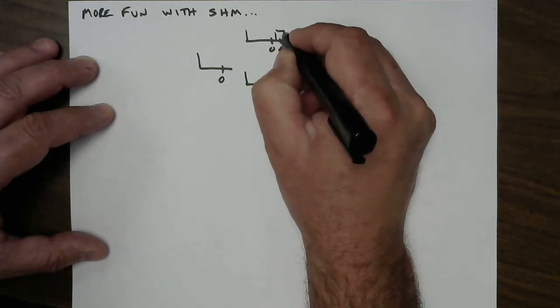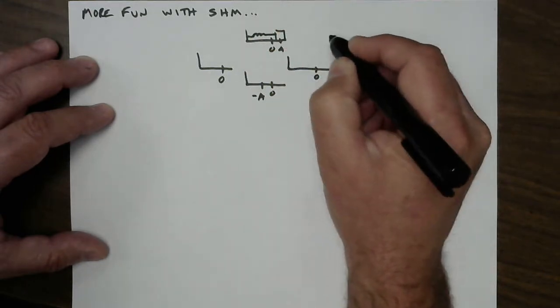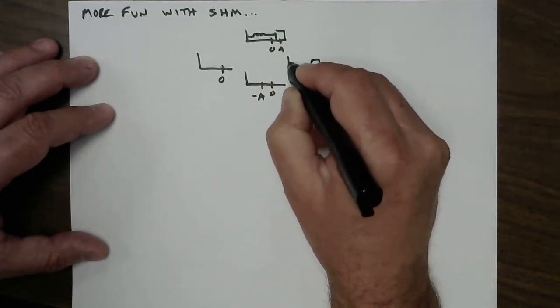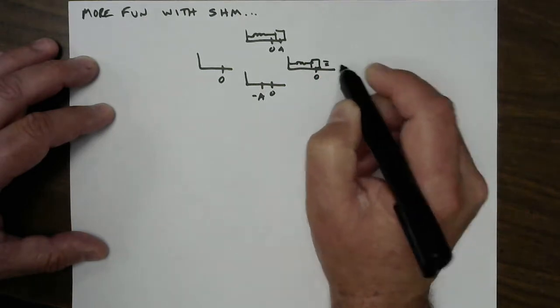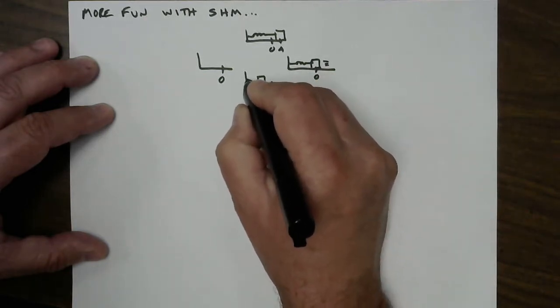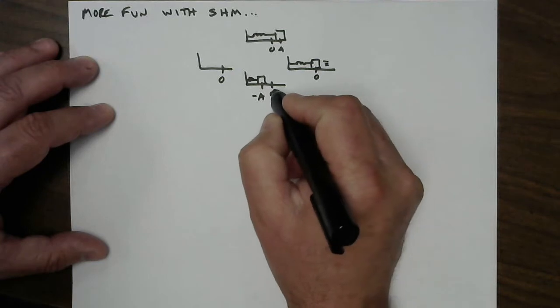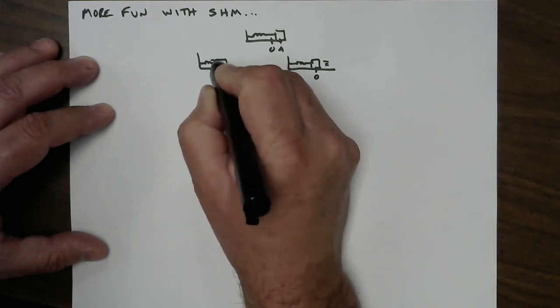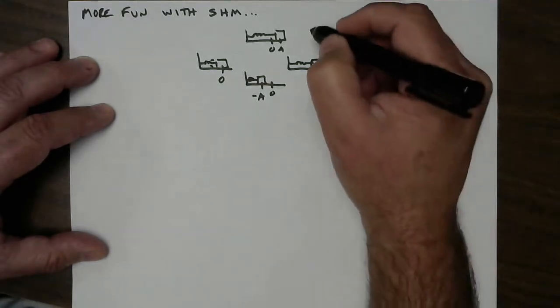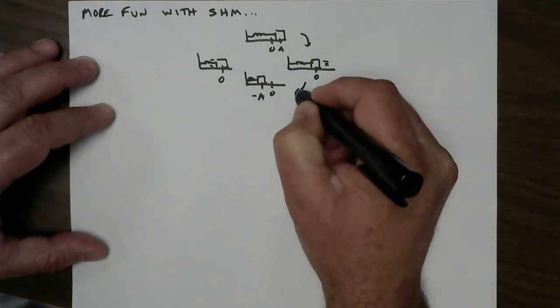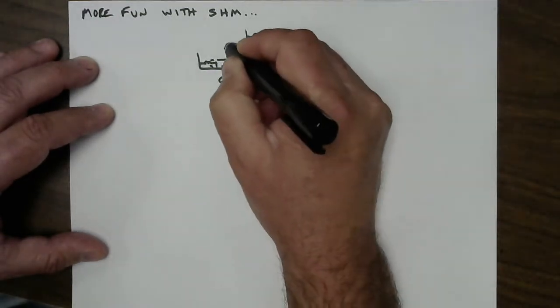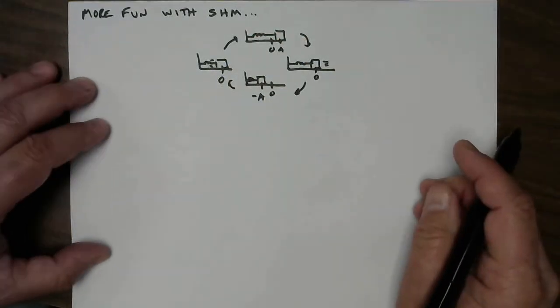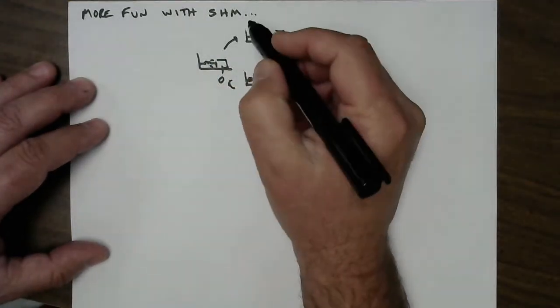And at first the mass was pulled out, so the spring was stretched. Then the mass goes back to its resting position, but now it's moving. Then the mass would overshoot and the spring would be compressed. And then the mass would be back at its equilibrium position, but it would be moving. And this is a cycle, so you go from one drawing to the other to the other. I suppose it could go either way. Well, no, the direction wouldn't work that way.